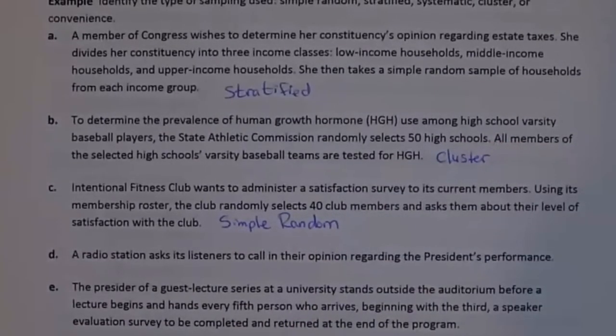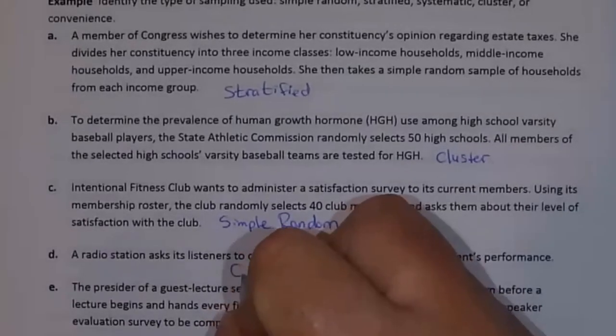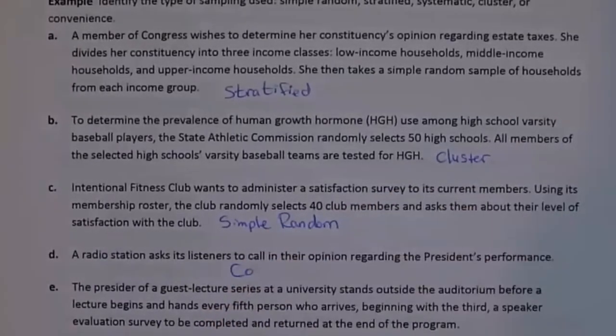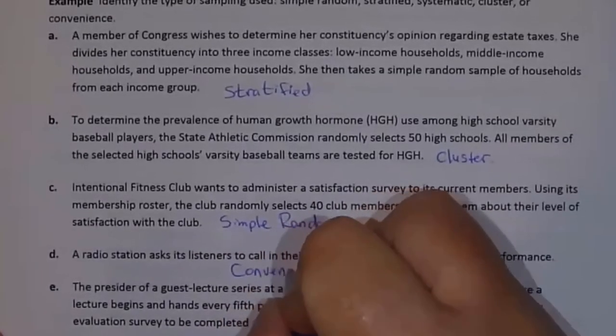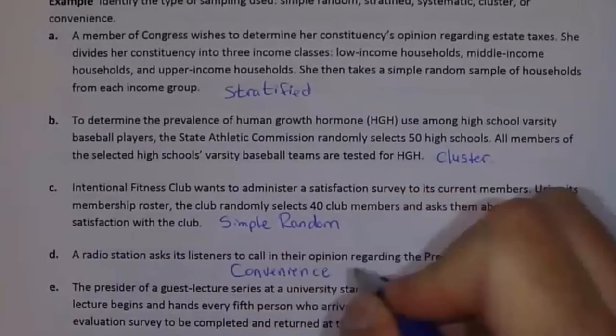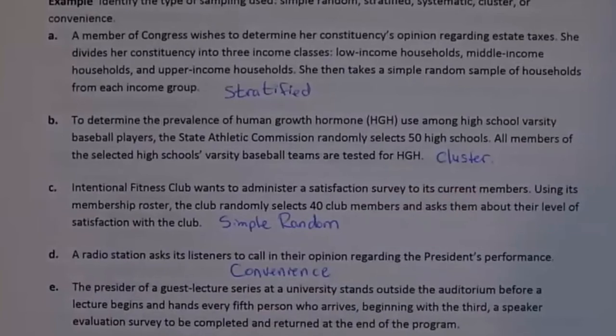How about D? A radio station asks its listeners to call in their opinions regarding the president's performance. In this case, there's no randomness involved. So this is a self-selected situation.